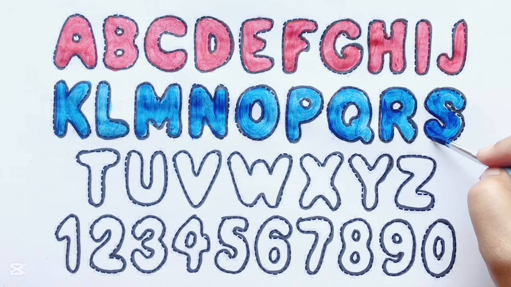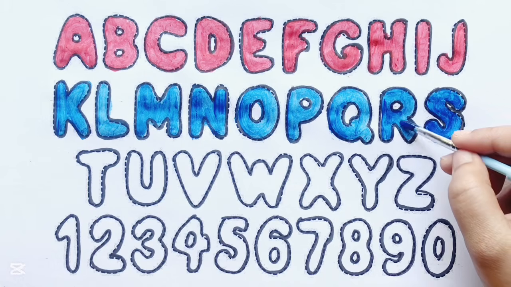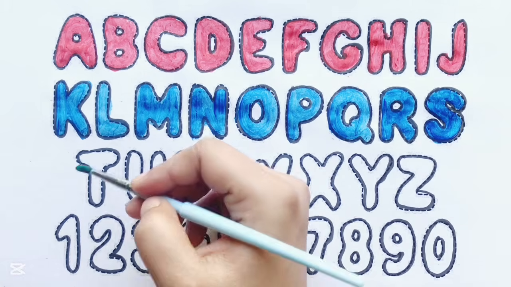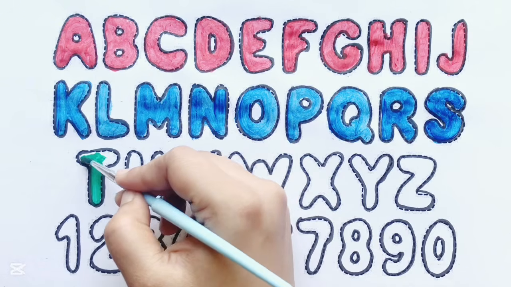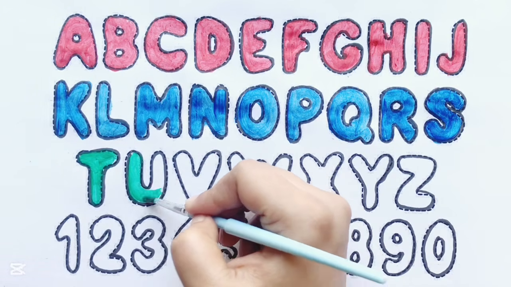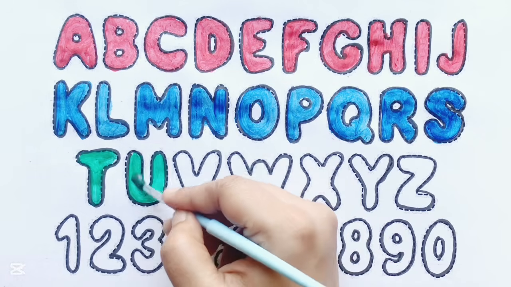Yeah, let's see a list of words that start with the letter A. Apple, angel, address, animal, answer. April. Green color. T for tiger. Ambulance, airplane. U for unicorn. Alligator.